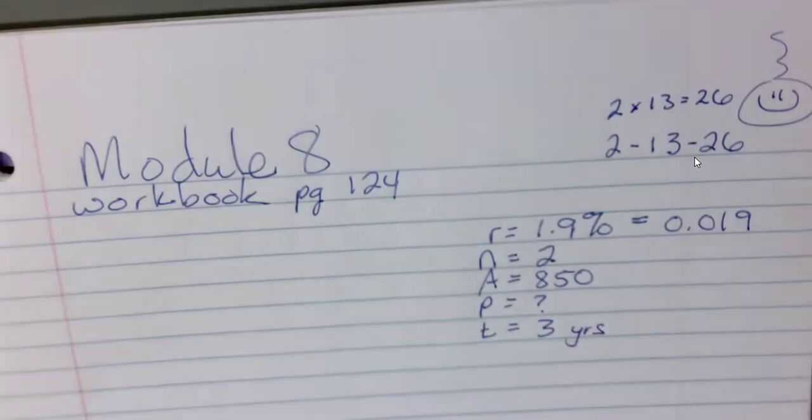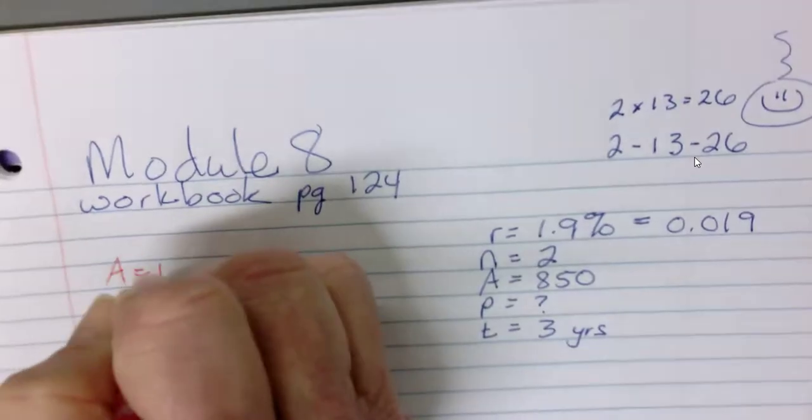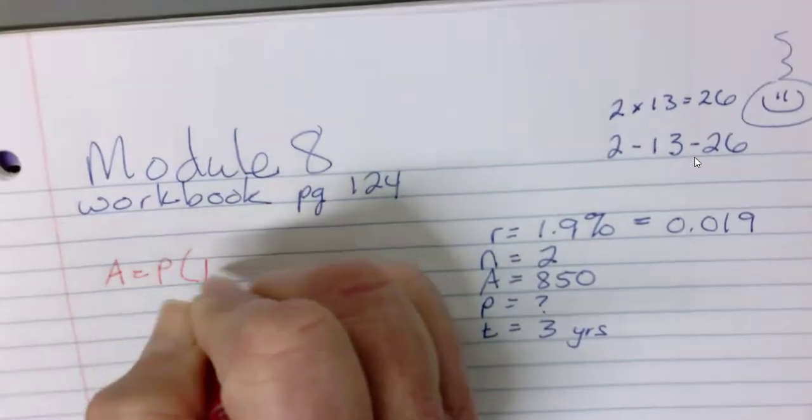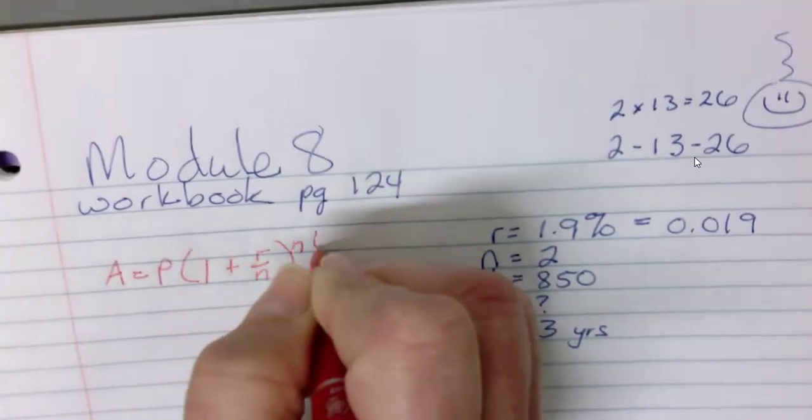And then we just plug all of that into our formula. Our formula, when we are doing compounded more than just once a year, is A equals P times (1 plus R over N) to the NT.